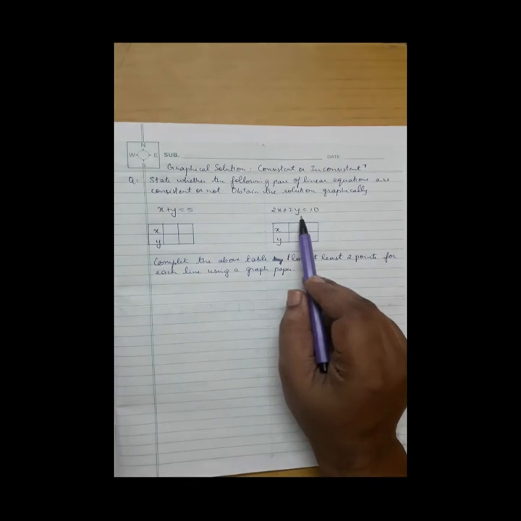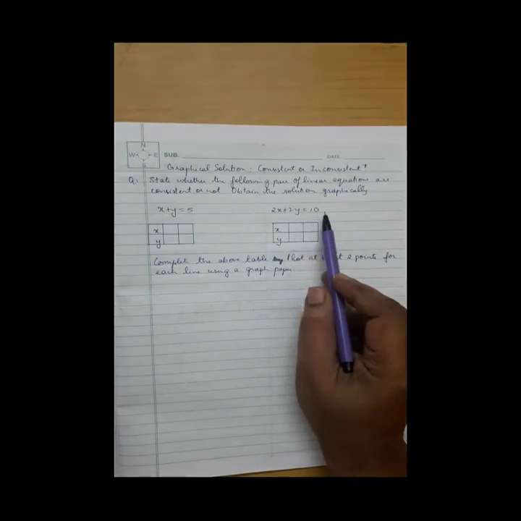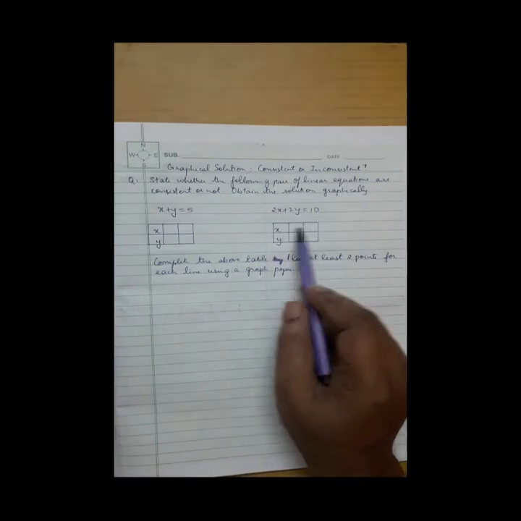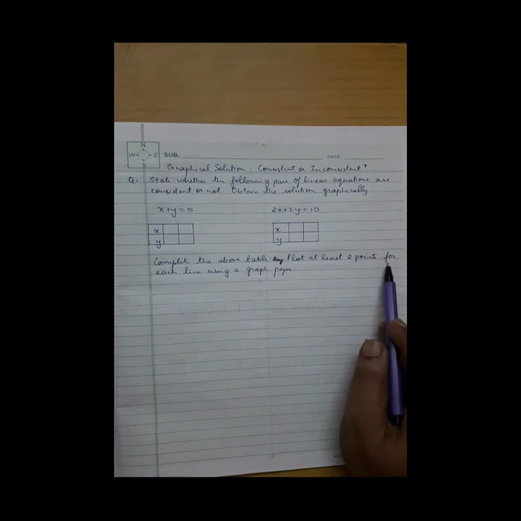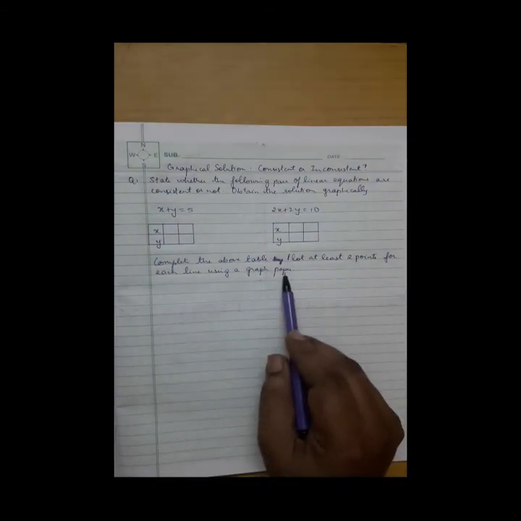So let's go to the first problem, which states: state whether the following pair of linear equations are consistent or not. Obtain the solution graphically. The first equation given to us is x plus y equal to 5 and 2x plus 2y equal to 10. We only have to plot two points, and it says complete the above table, plot at least 2 points for each line using a graph paper. So let's plot those lines first.